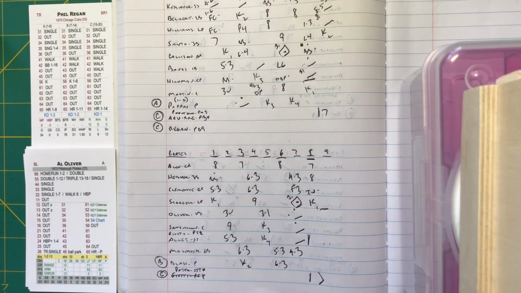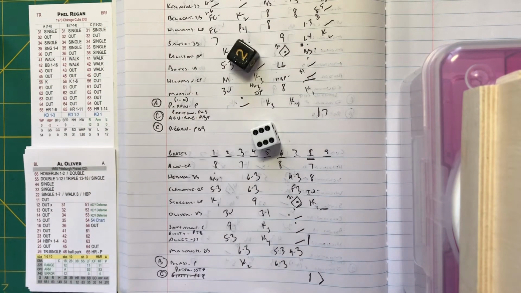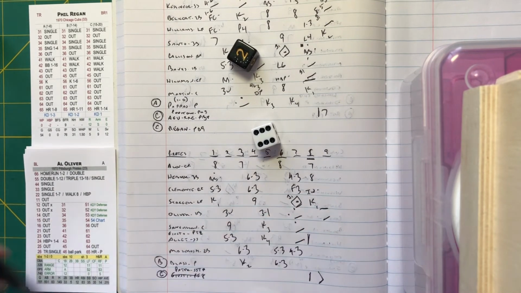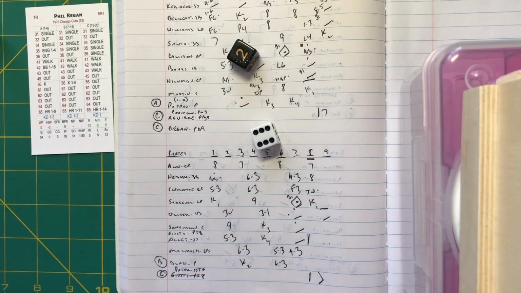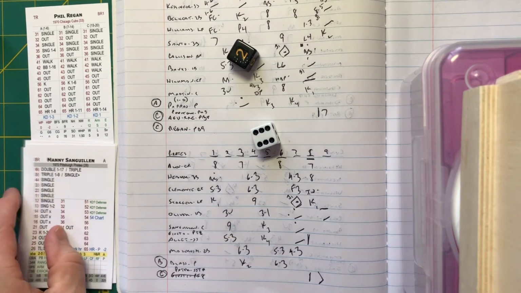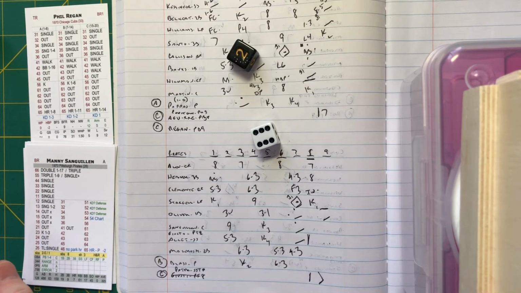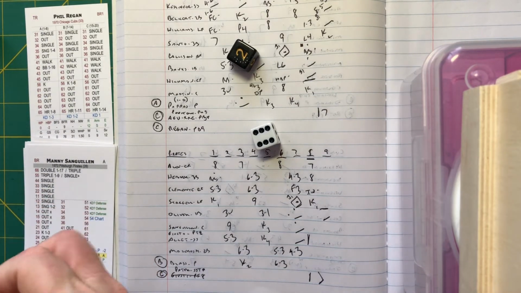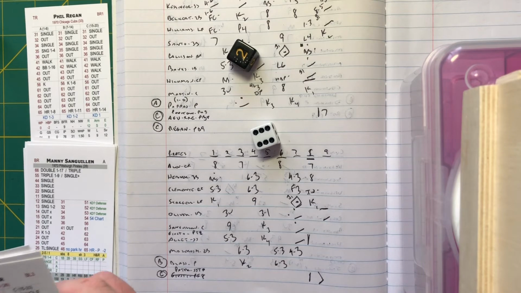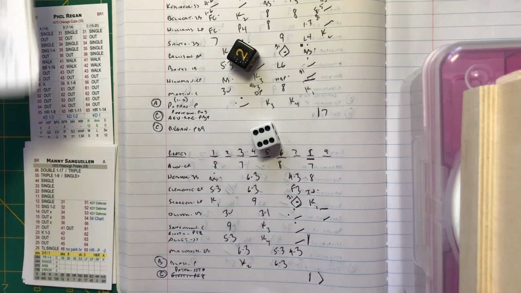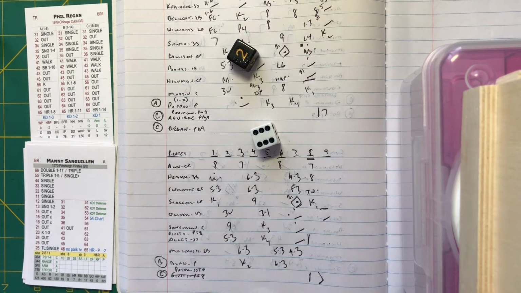Regan winds and deals to the Pirate first baseman. That's going to be a base hit to right field, and the Pirates have something going in the ninth. No action in the Cub bullpen. It's all on Regan. Now, Sanguillen comes to the plate. We're going to get a pinch hitter, and that's going to be Bob Robertson standing in the on-deck circle.